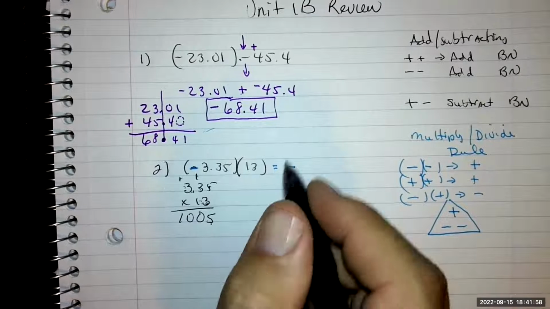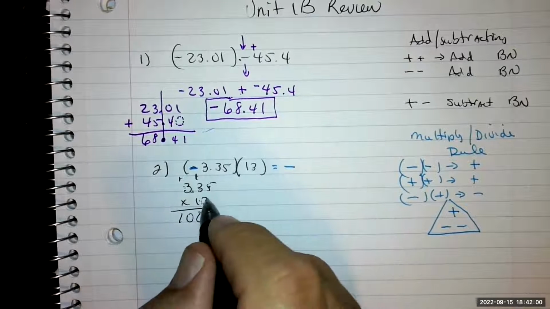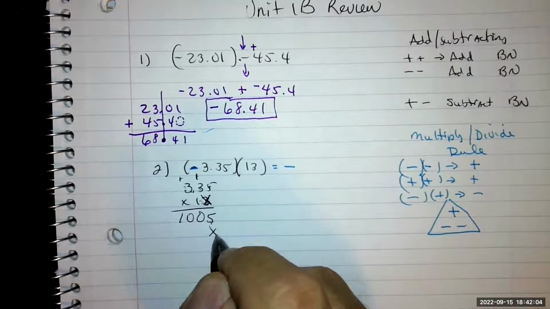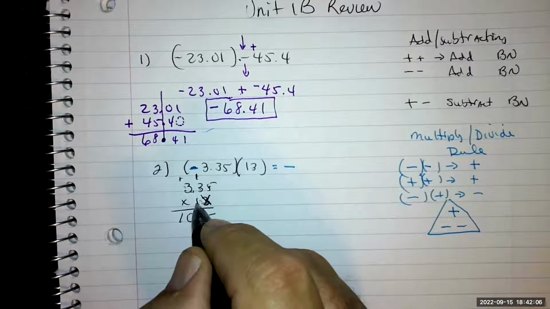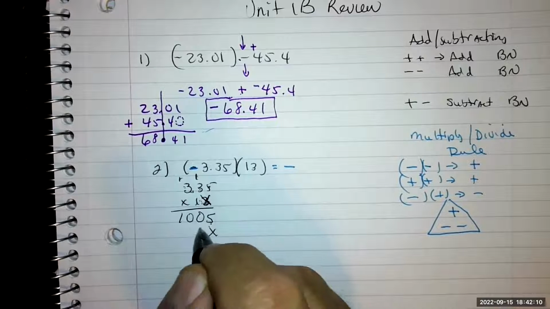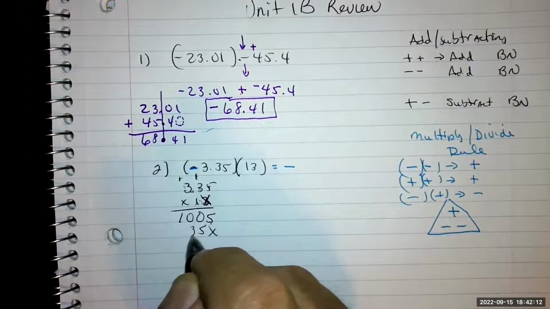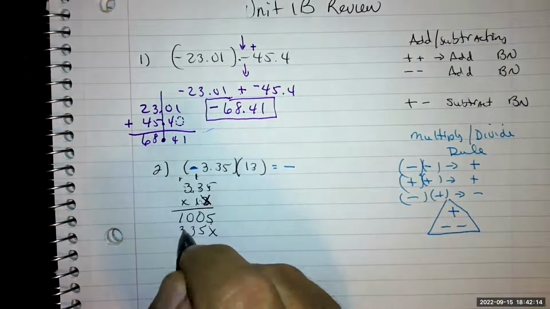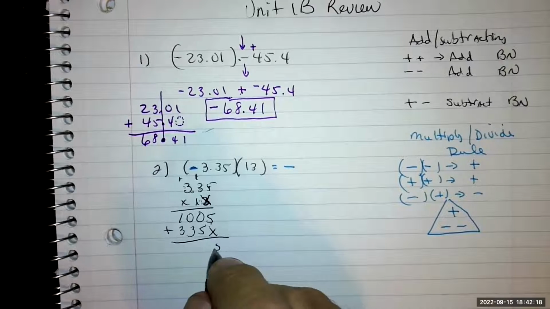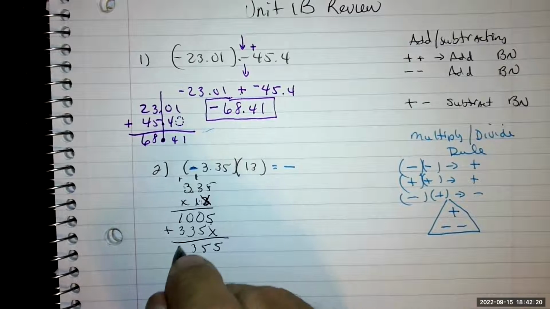All right. So now I'm going to take the next digit. Now, once I finish that, and notice how I like to X mine out. I'm done with that, so I'm going to put that right there. Now I'm going to multiply the second number, and it's going to start in the second digit. 1 times 5 is 5. 1 times 3 is 3. 1 times 3 is 3. We're going to add our numbers straight down vertically. So 5, 5, 3, 4.